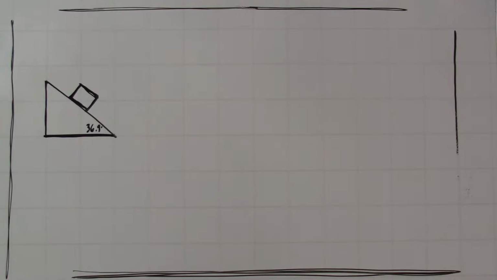Today we're going to look at the inclined plane assessment with friction. This is slightly different than the original inclined plane that we did because there's friction between the block and the ramp. I want to start by drawing the force diagram on the block when it's moving up the ramp.